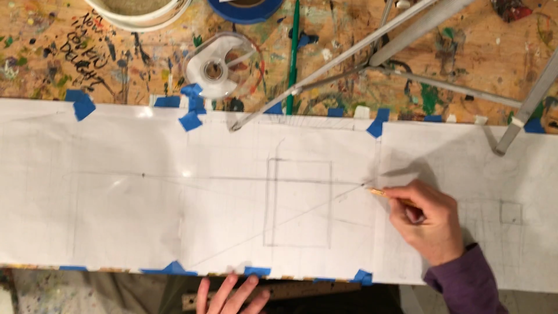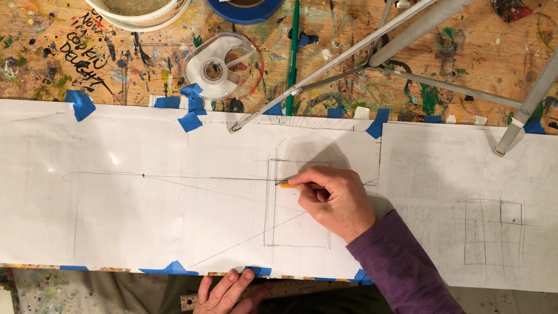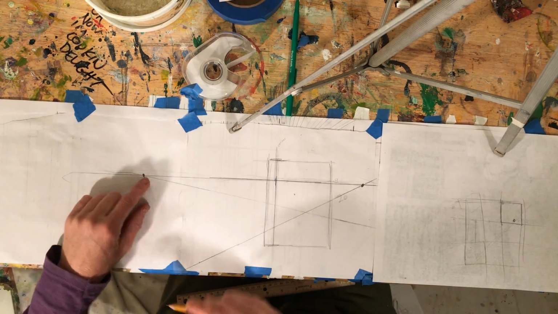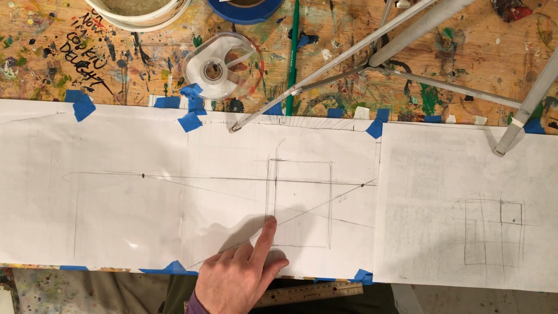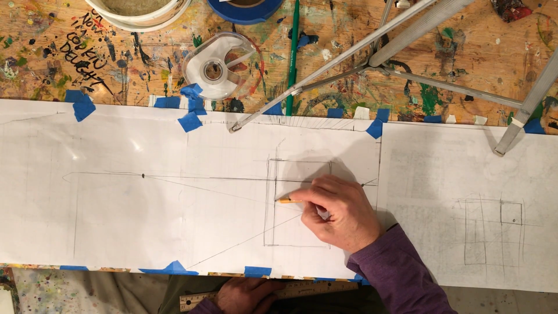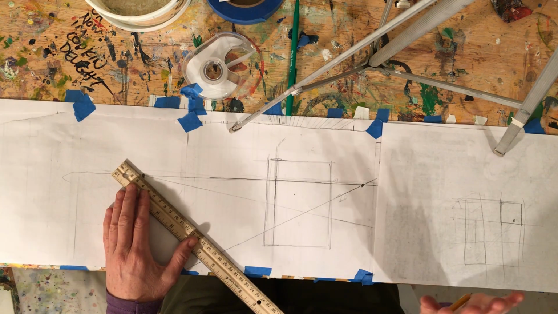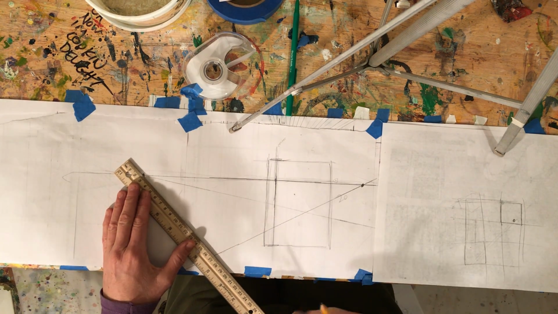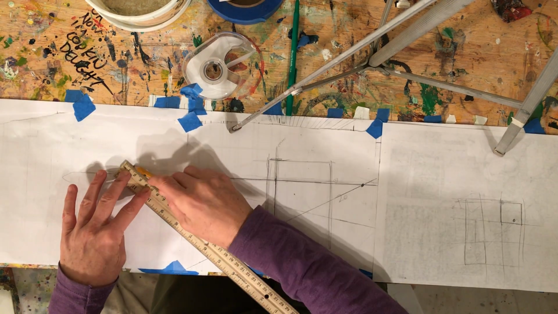Love it. All we have to do now is make a gazillion marks from this dot to the corner, and a gazillion marks from this dot to the same corner. I like to make it a little darker just so you know. All right, so it doesn't even matter if you're off the page, off the table, whatever. Just start going to town with these.